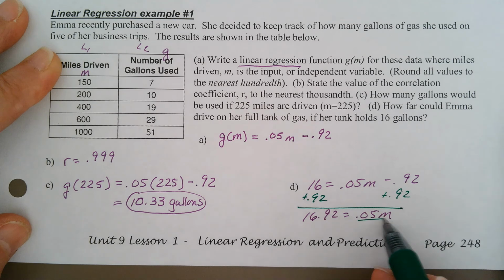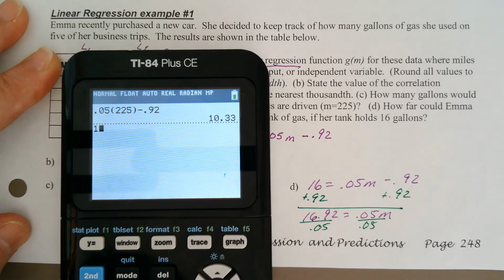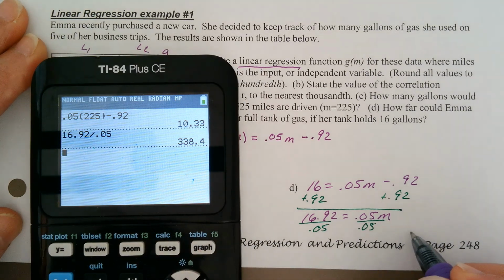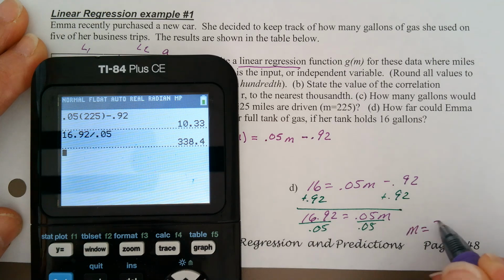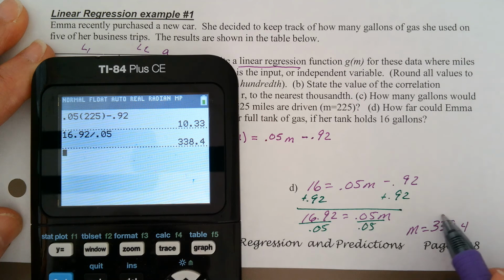And division undoes the multiplication. 16.92 divided by 0.05, 338.4. So M would equal 338.4, that's miles.